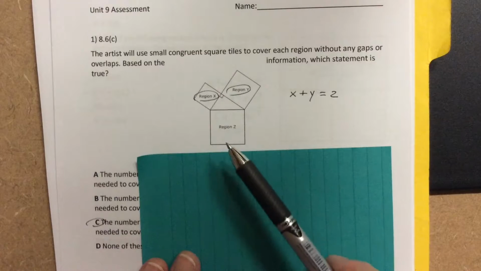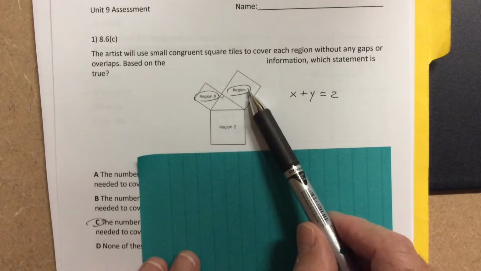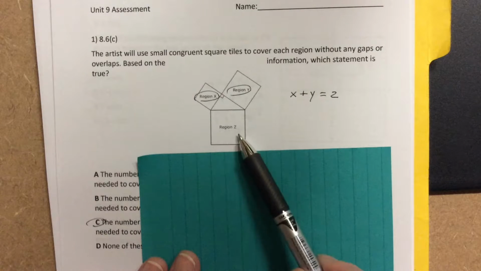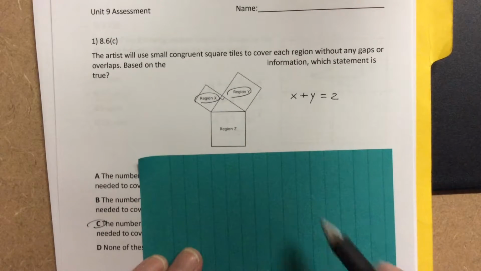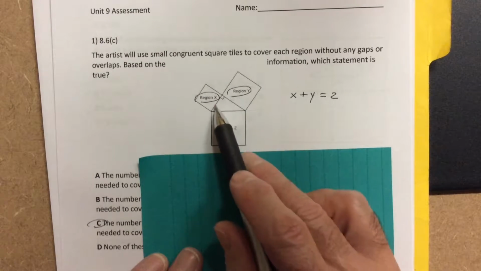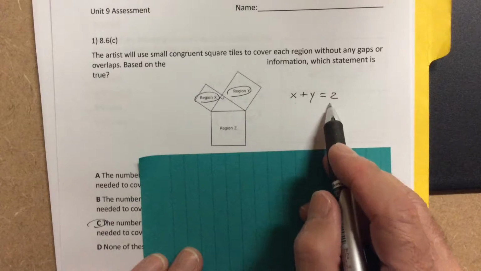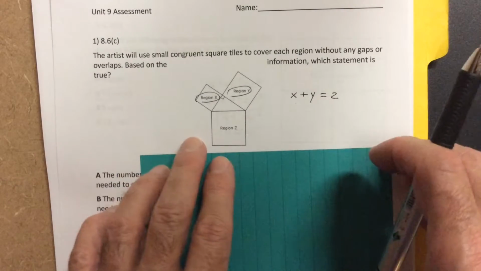Number one was just about the water principle, where you add these two regions and the water all falls into this one. The two small squares equal the big one. So the area of X and the area of Y, or they use the word region here, adds up to the region of Z. So all we were doing was matching.